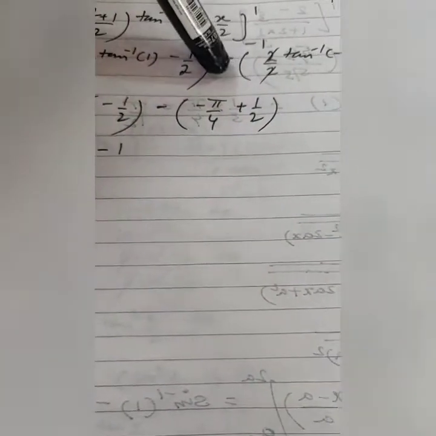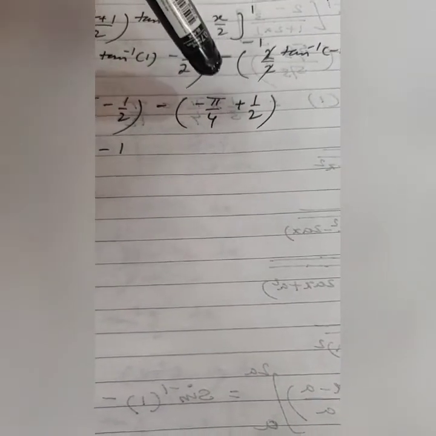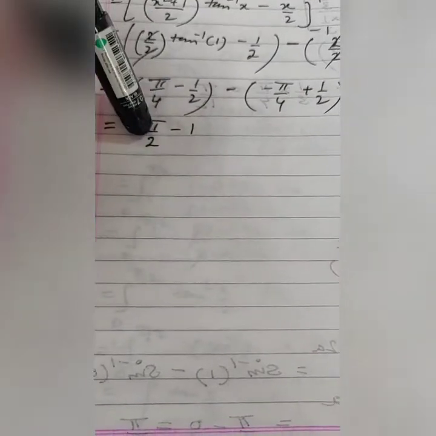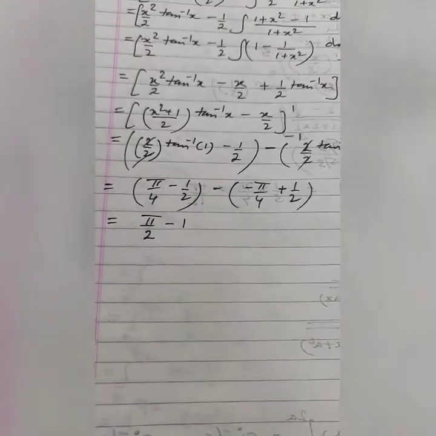But now when we apply this minus sign inside, this minus minus will become plus pi by 4, and this plus 1 by 2 will become minus 1 by 2. So pi by 4 plus pi by 4 will become pi by 2, minus half will become minus 1. That is the end of this sum.